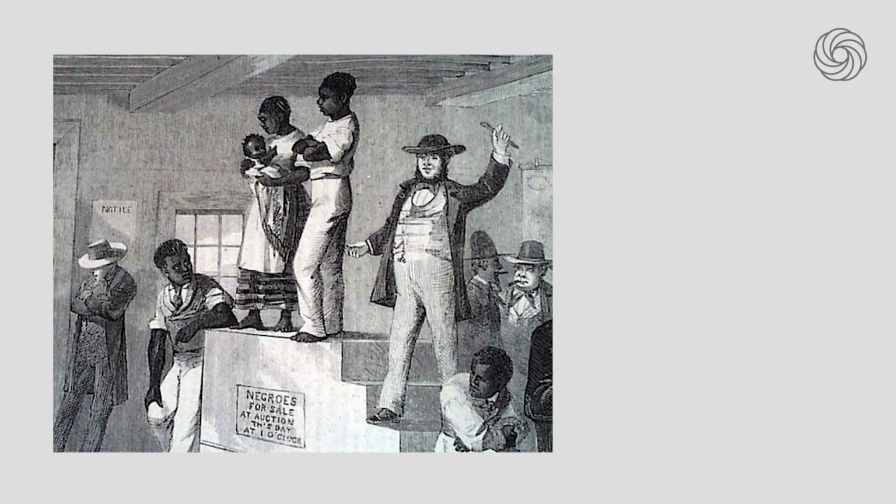In the United States, equality was even seen to be compatible with slavery, because slaves were not seen as human beings. So it took until the Civil War in the 1860s that slavery was finally abolished.